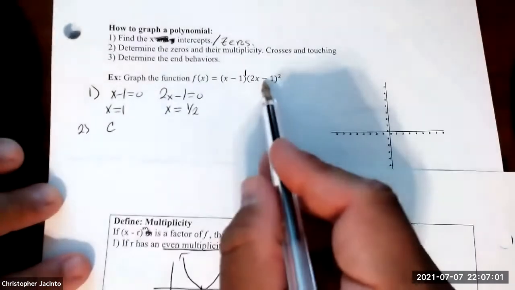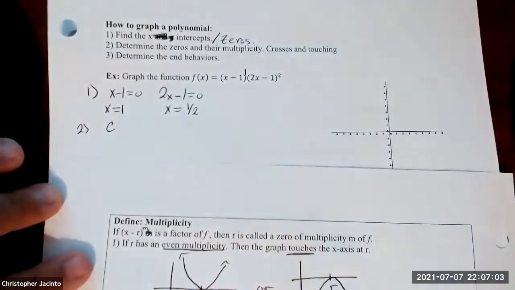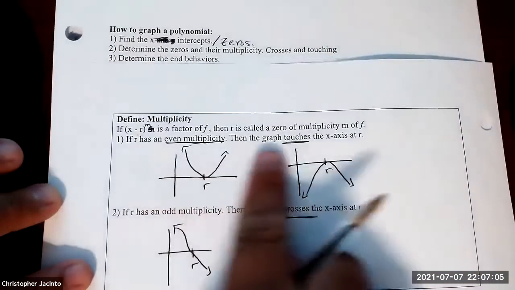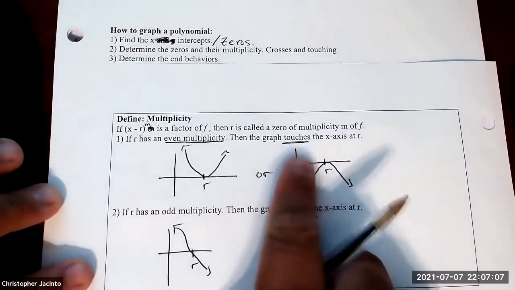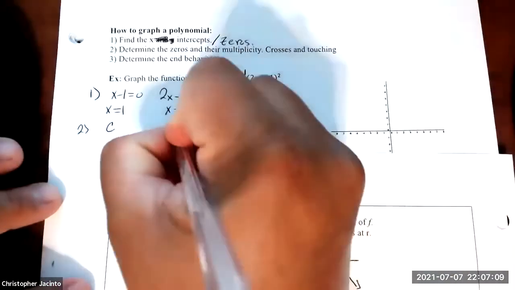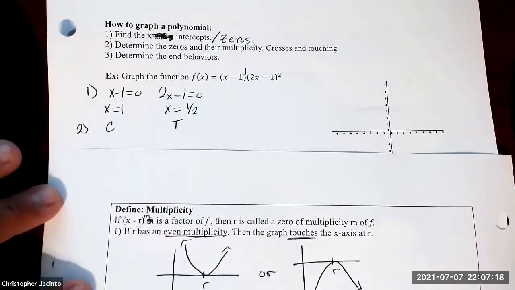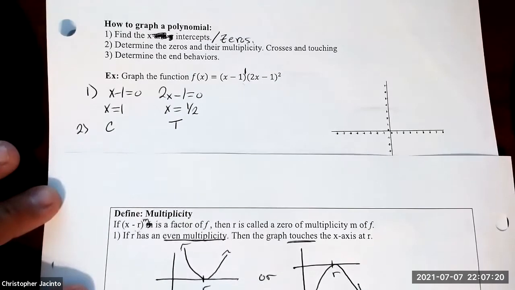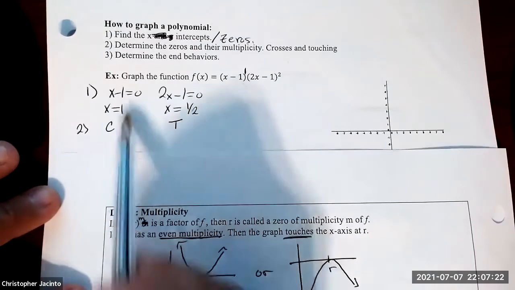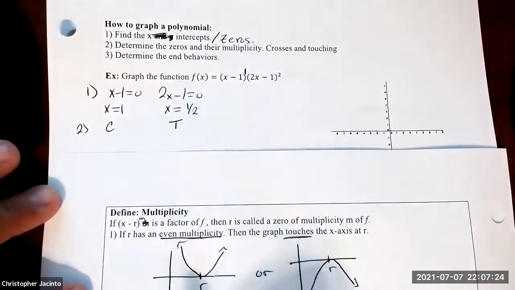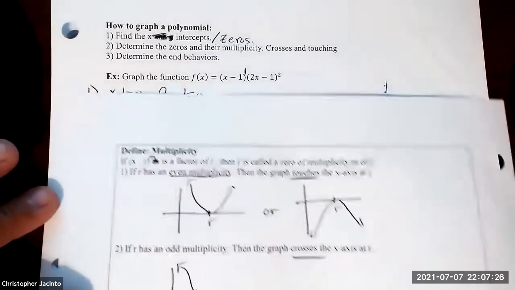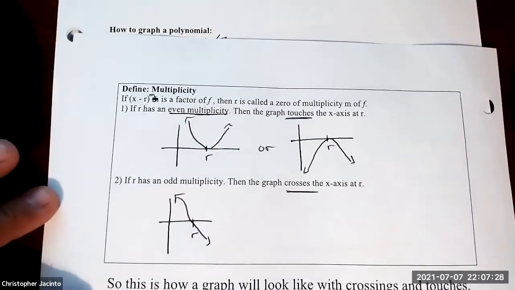And over here, since it's an even power, and even means we're going to be touching, this is a touching point right there. Before going any further, is everybody comfortable with what we just did for steps 1 and 2? First, just solving for x, and second, using our multiplicity rule so far.